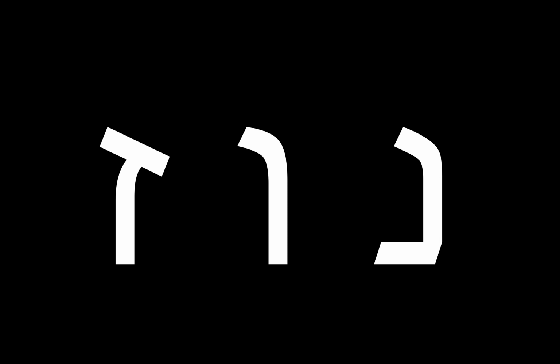This is a nun on the right, a vet in the middle, and on the left is a chaf. Very easy to confuse these three letters. N, v, and ch. This is a nun on the right, a vav in the middle, and a zayin on the left. N, v, z.